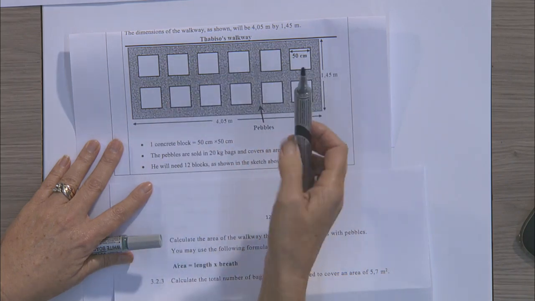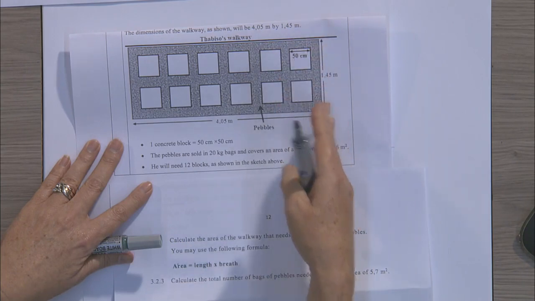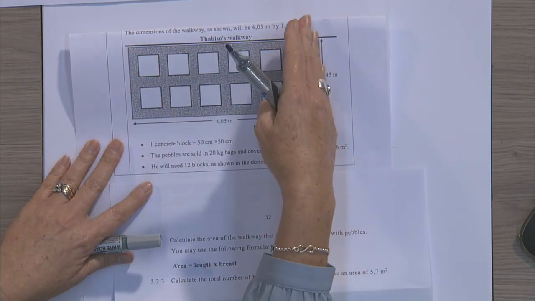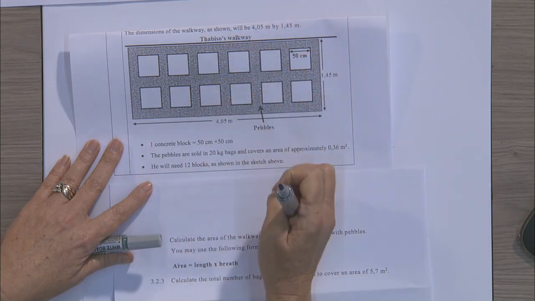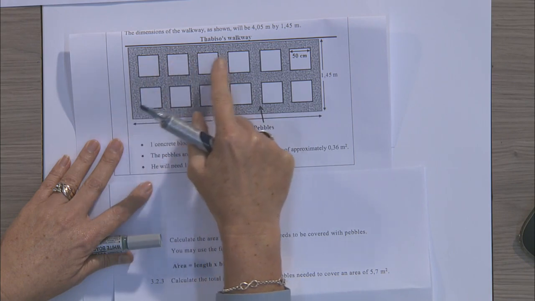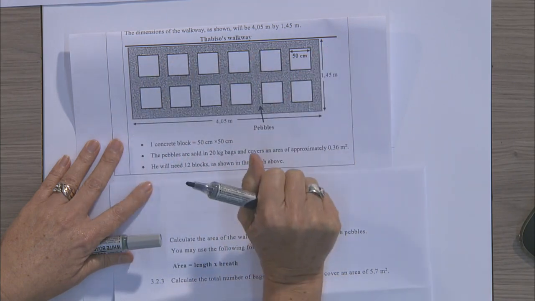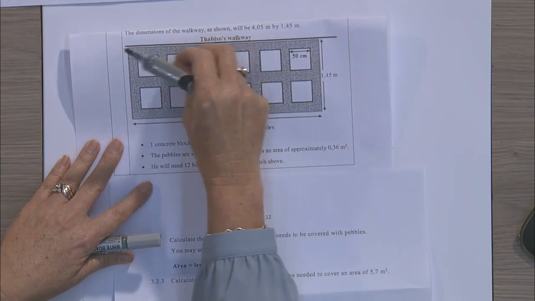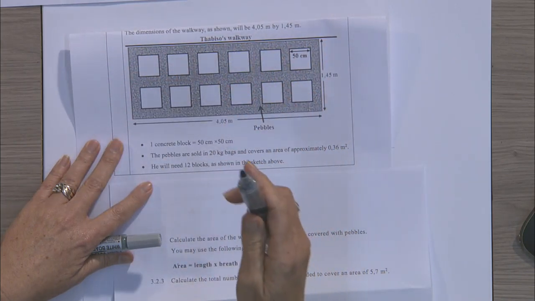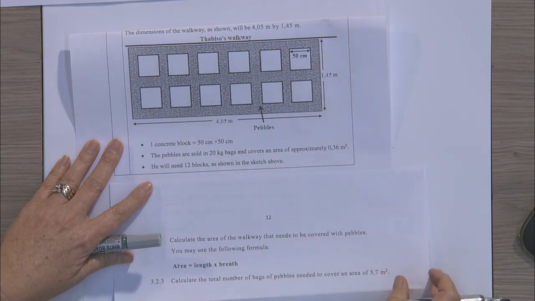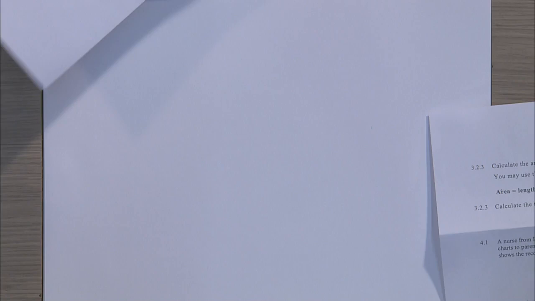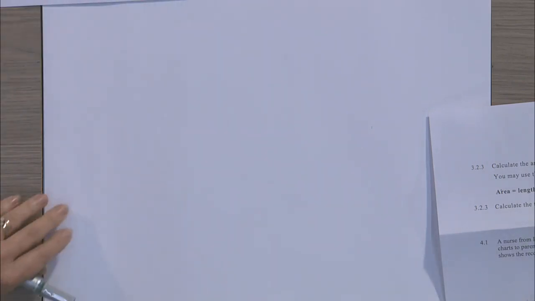We need to take the area of the walkway, the length times the breadth, get an answer and then deduct the area that the concrete blocks will take up. Because if we cut them out, then we will be left with the area that needs to be covered with the pebbles.